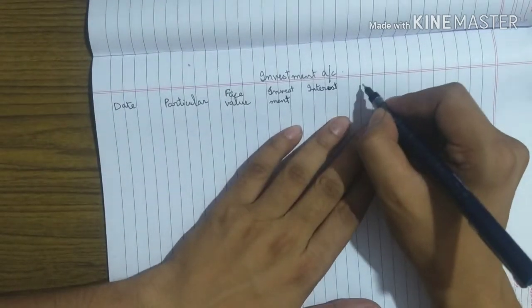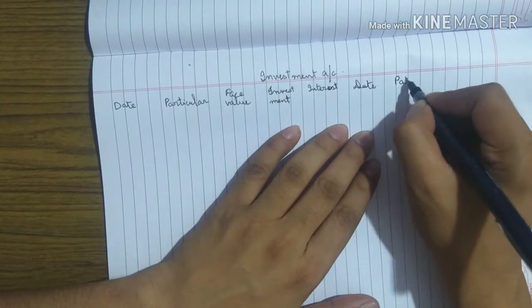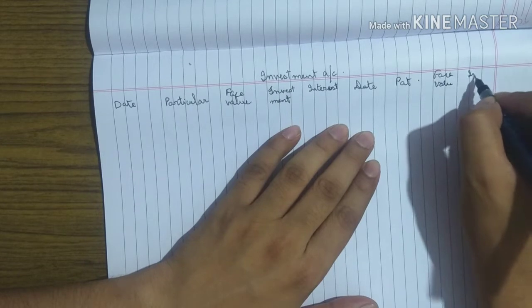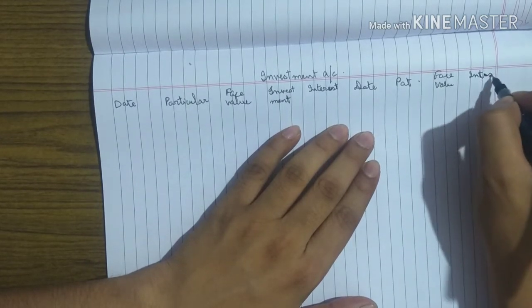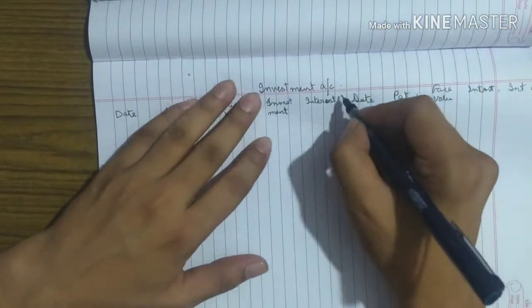Now the same on the credit side: date, particulars, face value, investment and interest.